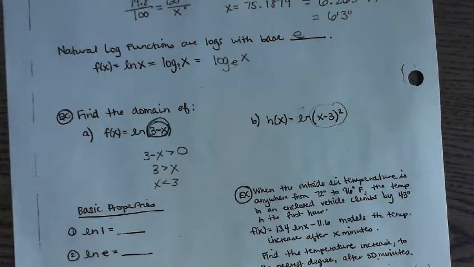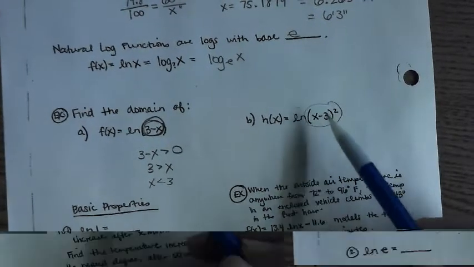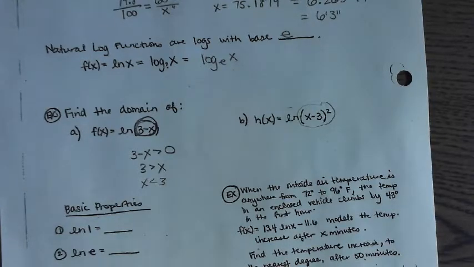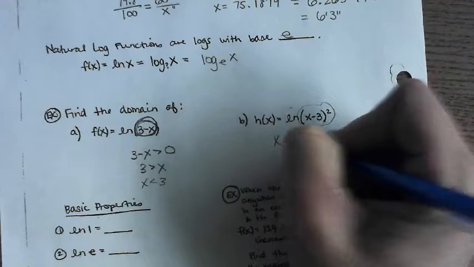What numbers is x allowed to be? Anything but 3. So initially you're like, okay, well it's going to be anything because anything squared is positive, so you're good. But that's not true. What real number, when you square it, is not positive? 0. And that's where Connor came up with 3. Because if x is 3, 3 minus 3 is 0, 0 squared is 0, and you can't take the log of 0. So x can be any real number except 3.